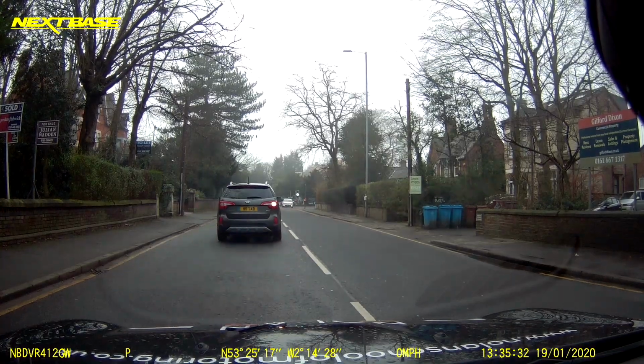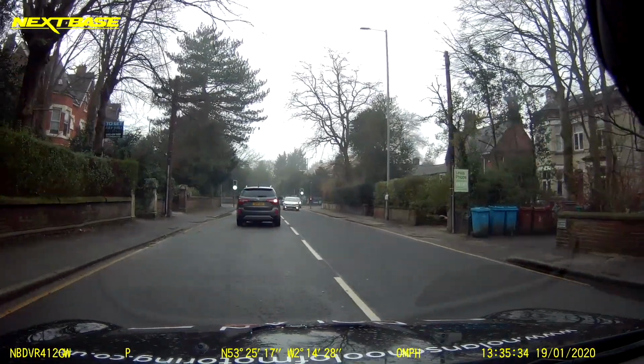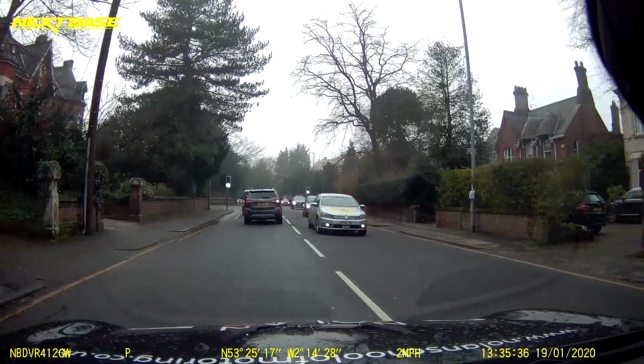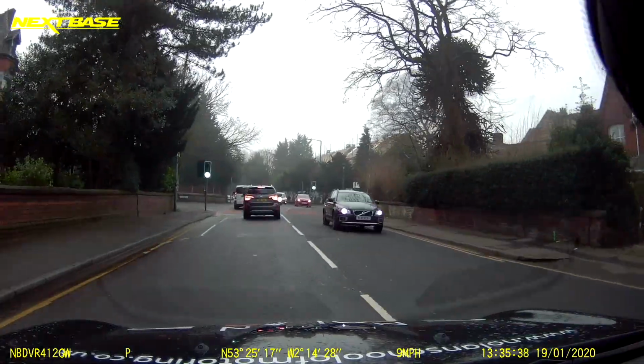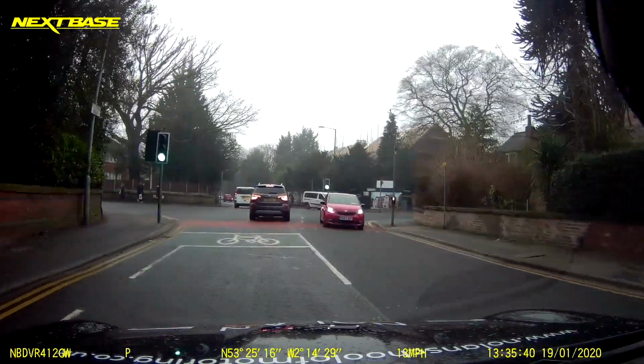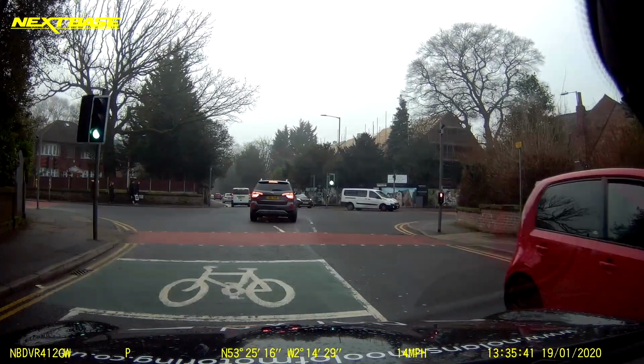At this set of traffic lights, when we're making our right turn, we can clearly see that the traffic is more built up. As we move forward, we will have to judge whether or not to continue moving into our turning point. Remember, when your traffic light changes back to red, you've got around 3 seconds to clear the junction.